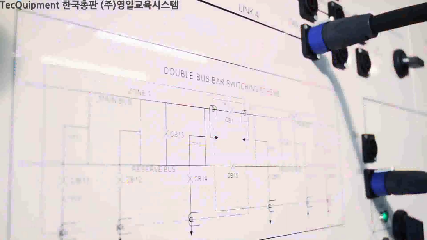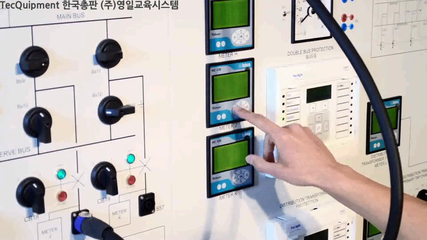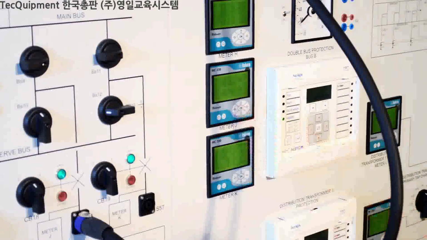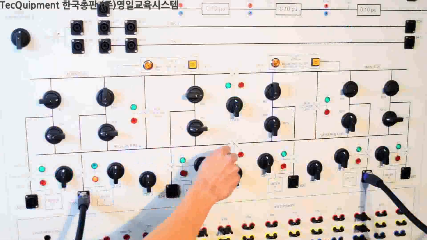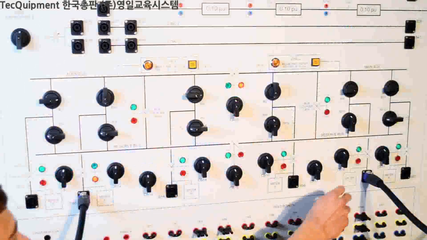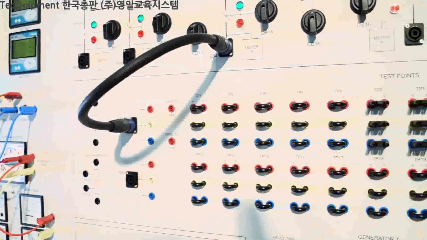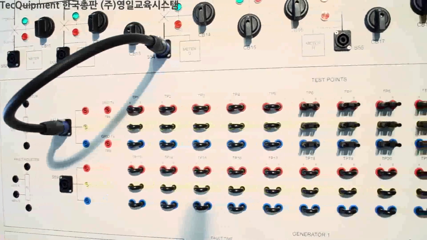The switch bus bar section includes a main bus and a standby or reserve bus. These simulate a real bus switching system in the power plant or power distribution station. The relays operate the circuit breakers around the PSS1, which can also be hand operated.